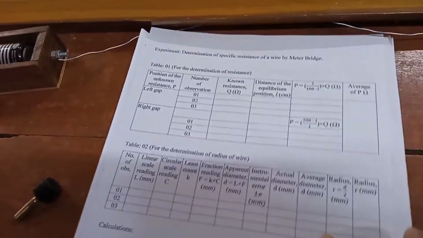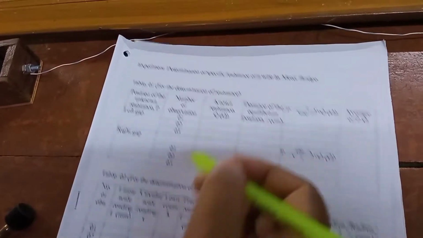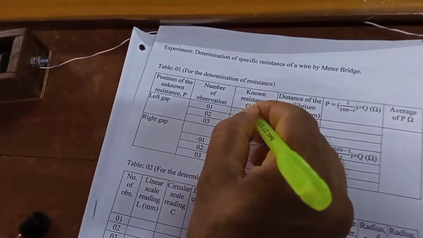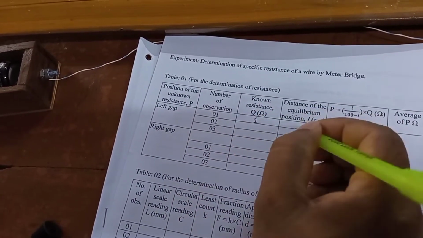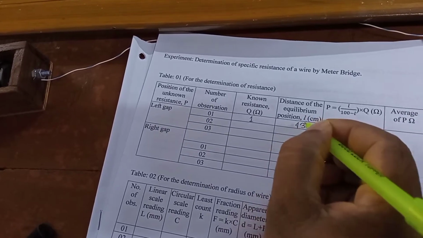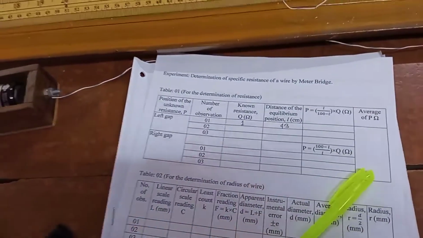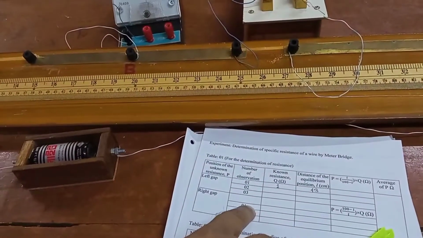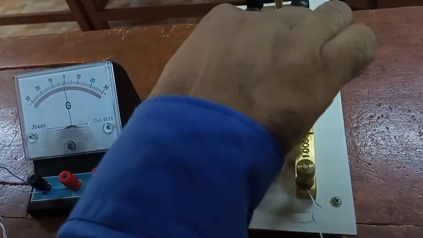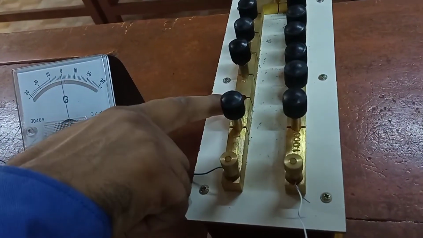So we are going to complete the table. For the known resistance 1 ohm, the value of L is 43. Now we are going to get the second reading, so we change the known value to 2 ohm.